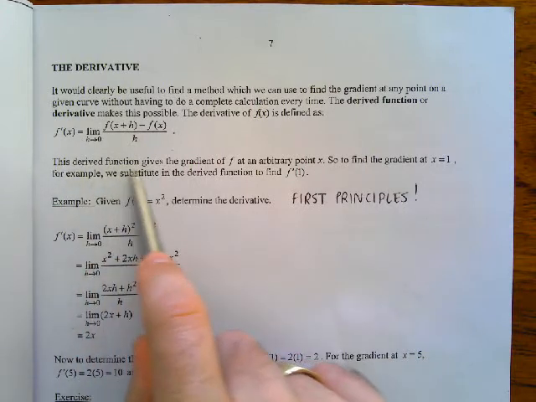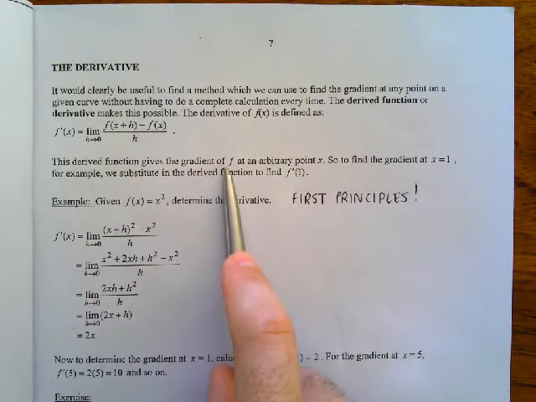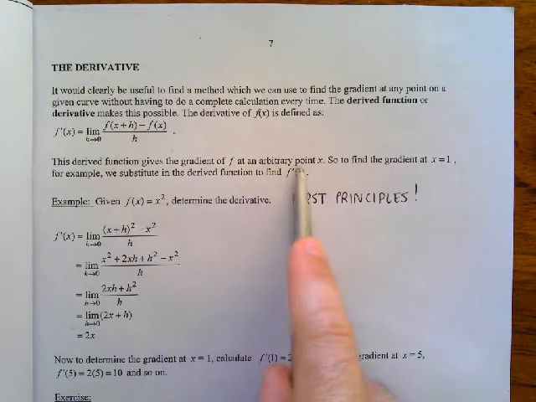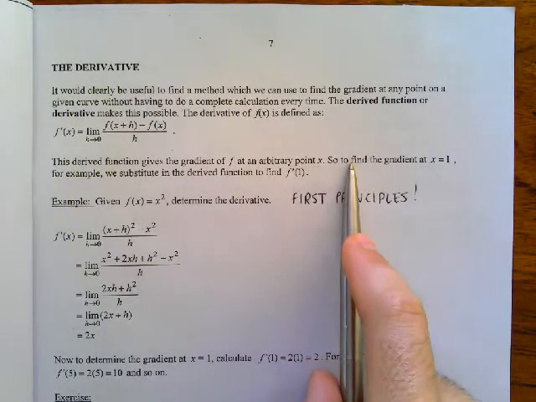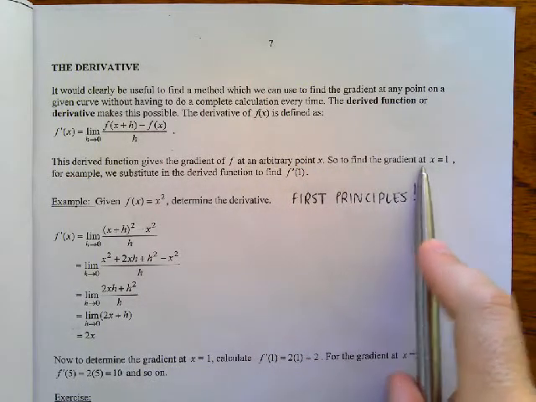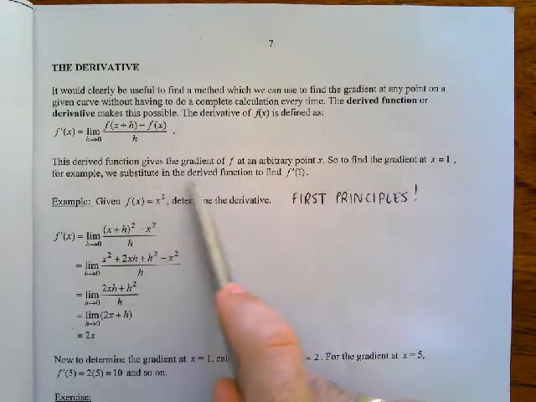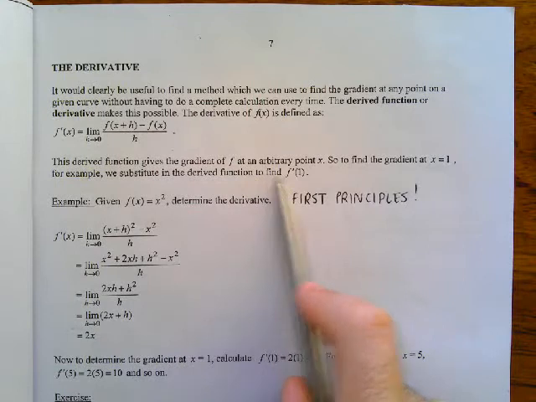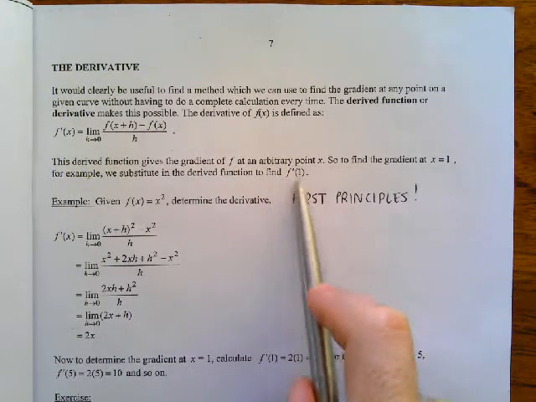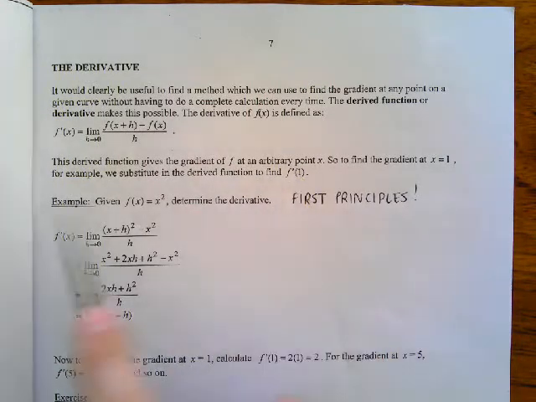This derived function gives the gradient of f at an arbitrary point x. So to find the gradient at x equals 1, for example, we substitute into the derived function to find the first derivative when x is 1.